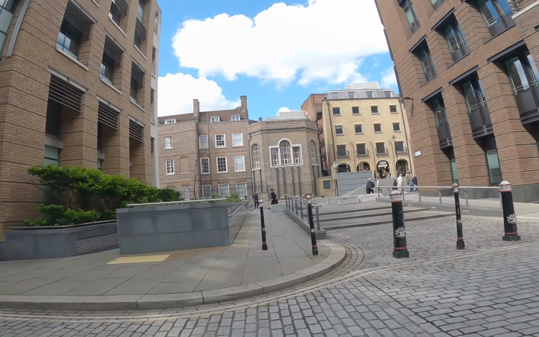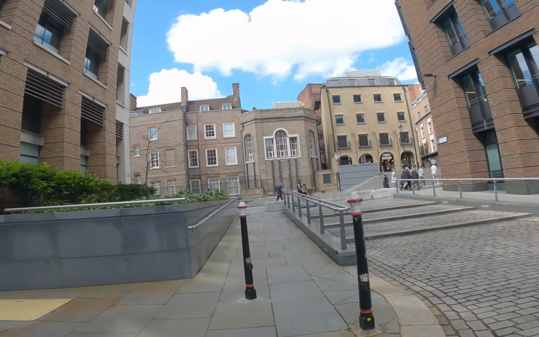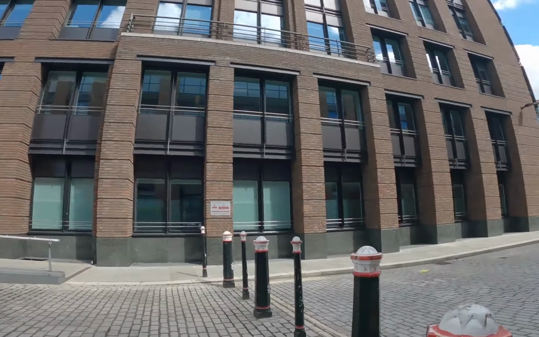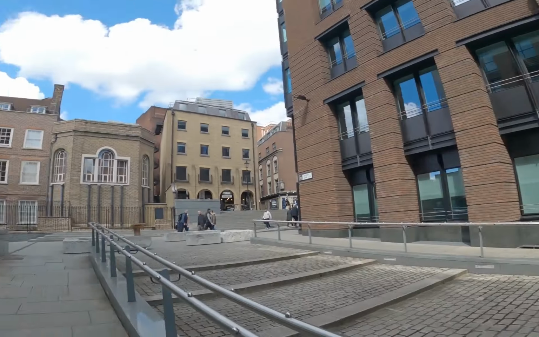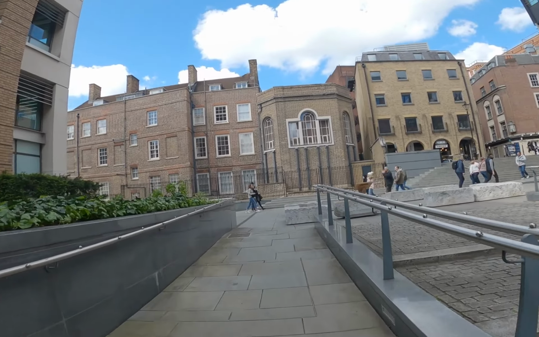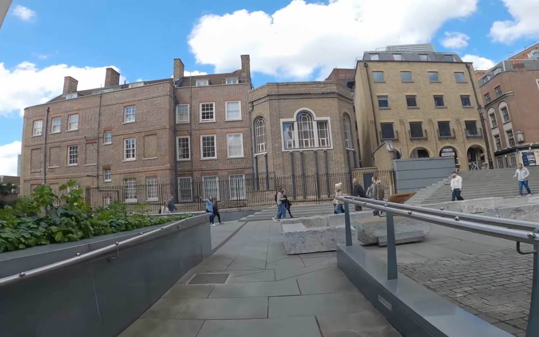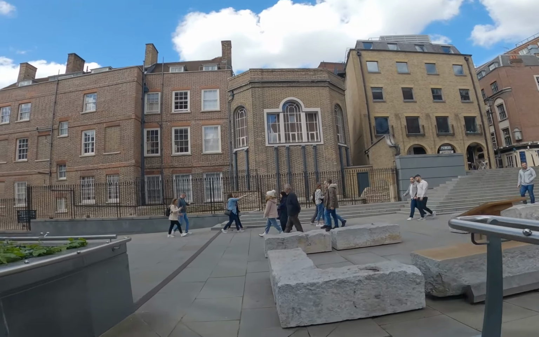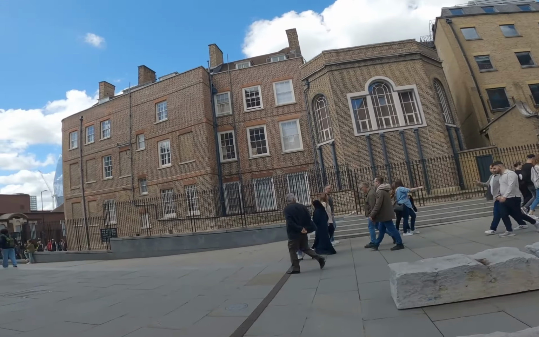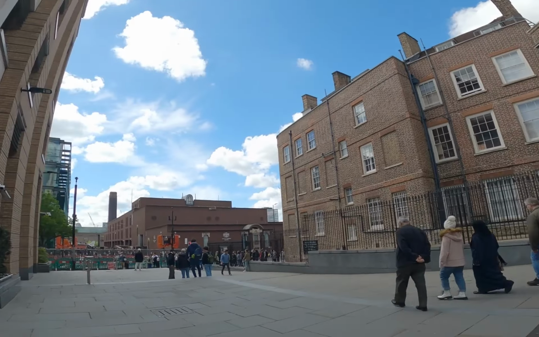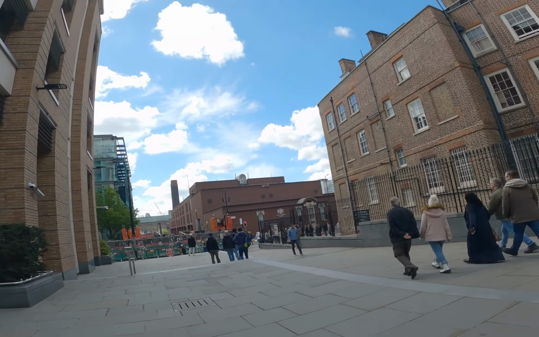So this last angle at St Paul's that we're going to capture, the sun is coming from over there and St Paul's is over there, so the sun is at a 45-degree angle, so we should get a nice contrast on the building between light and shadow. Very busy in London today.